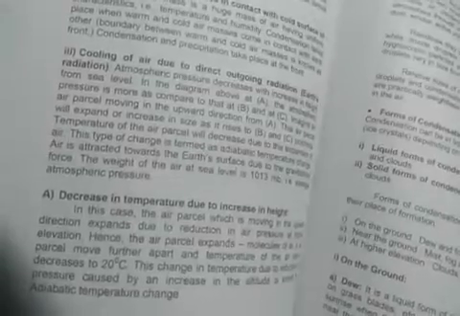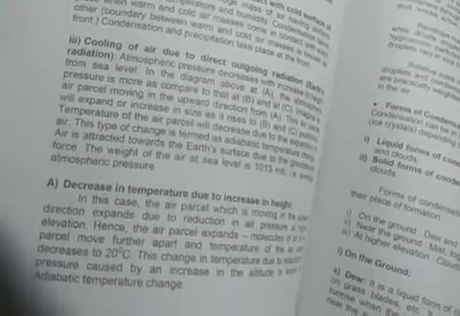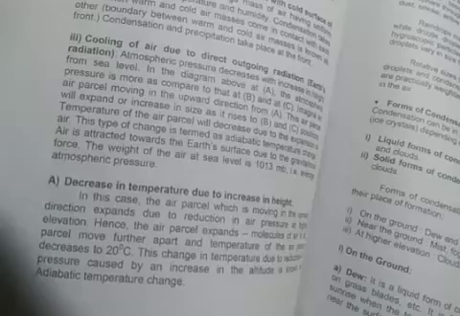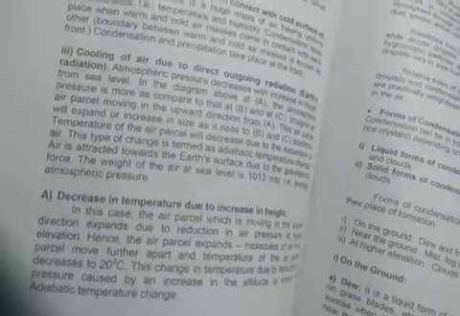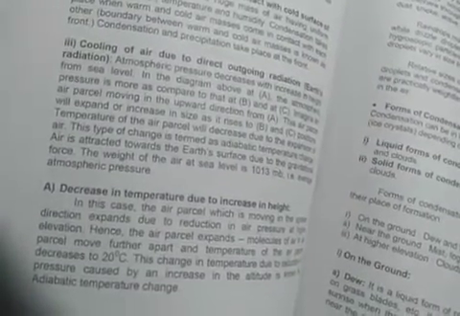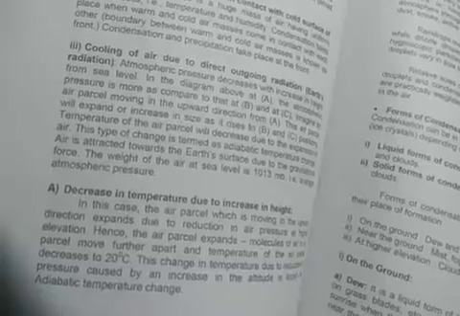Molecules of air in the air parcel move further apart and the temperature of the air parcel decreases to 20 degrees Celsius. This change in temperature due to reduction in pressure caused by an increase in the altitude is known as adiabatic temperature change.